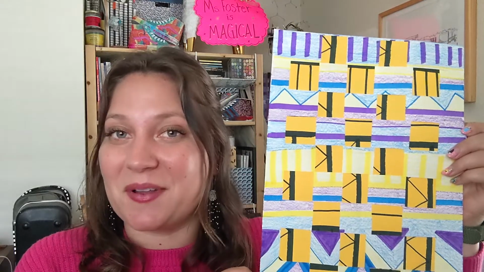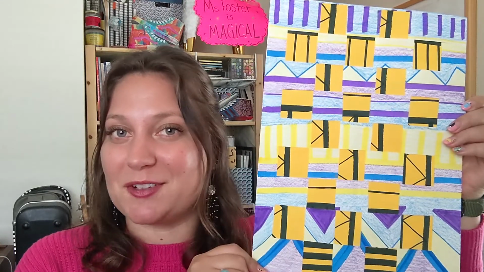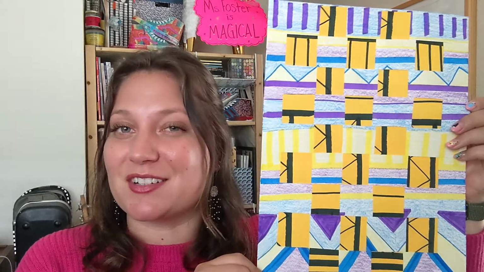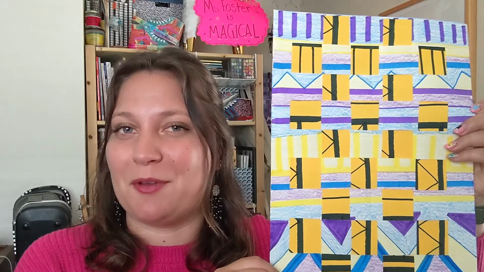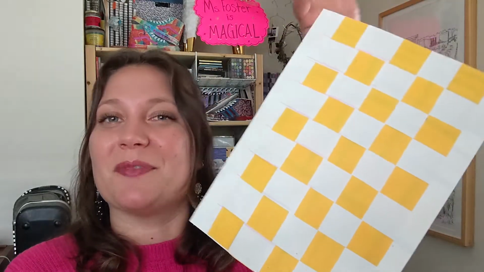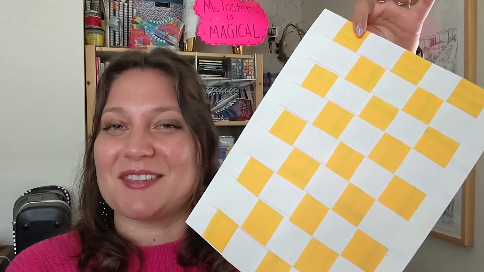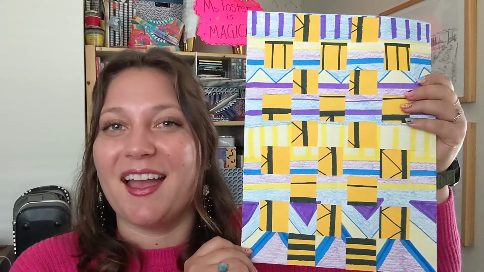So today you're going to need two pieces of paper, something to draw and color with, some scissors, and then maybe grab a few pieces of tape if you have them. That way you can tape up the ends or the edges of the strips at the end of the project as well. All right, go ahead and grab your materials and let's get started.